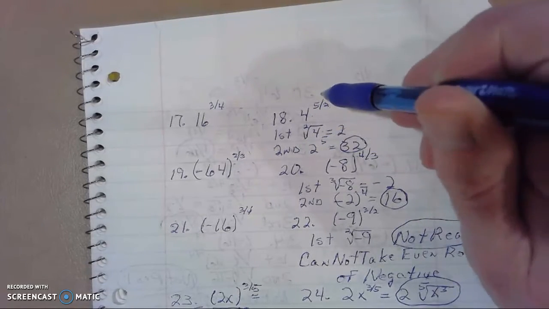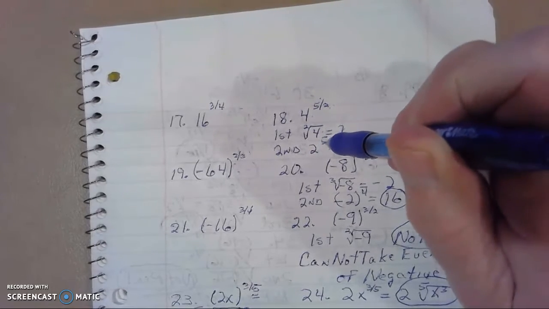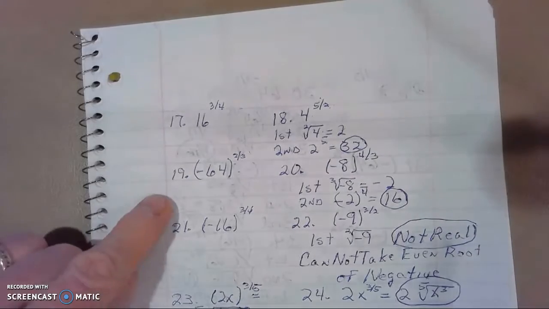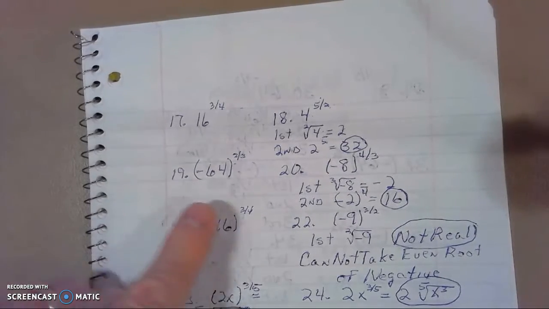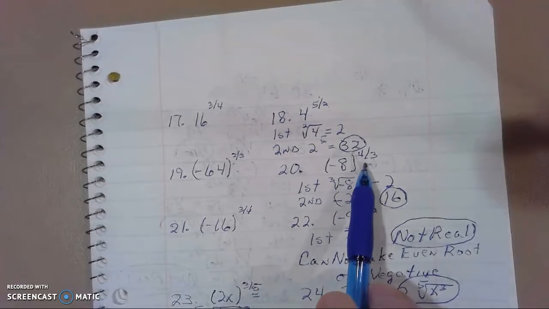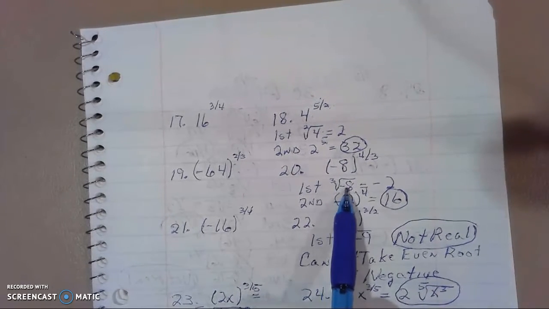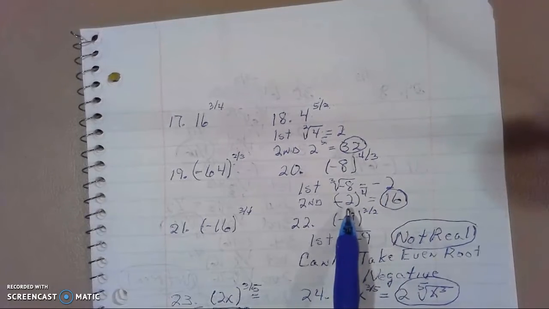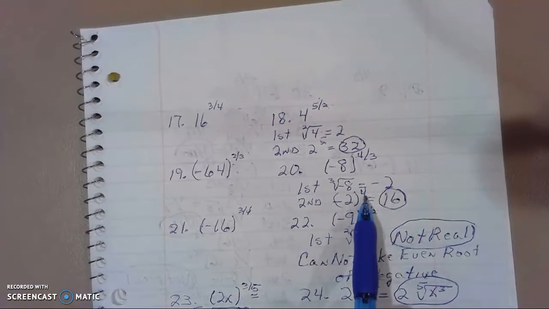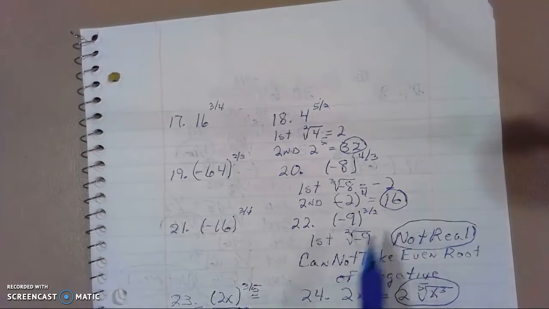Then you take the top number of the fractional exponent and take that: 2 to the 5th power, 2 times itself 5 times, is 32. Number 19 is negative 64 to the 2/3. Number 20 is negative 8 in parentheses to the 4/3 power. So first, the denominator: the cube root of negative 8 is negative 2. Then that negative 2 is taken to the power of 4. Negative 2 times itself 4 times is 16.